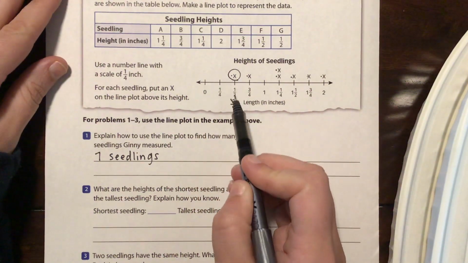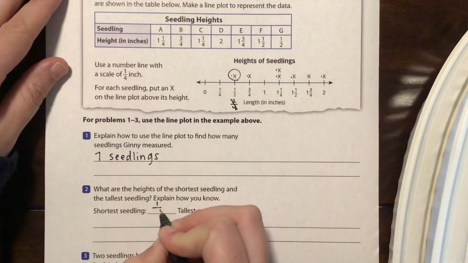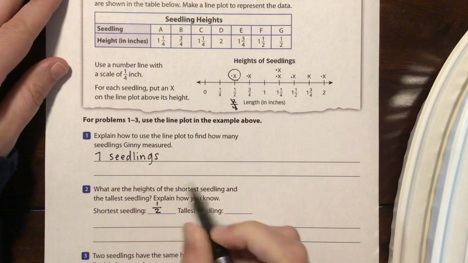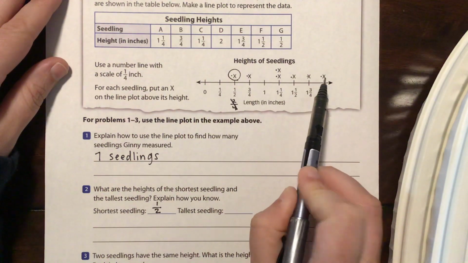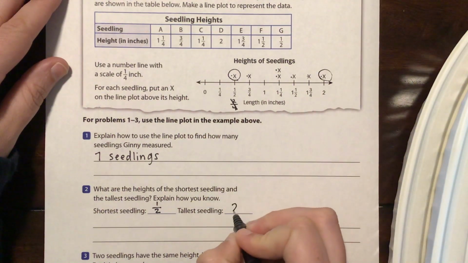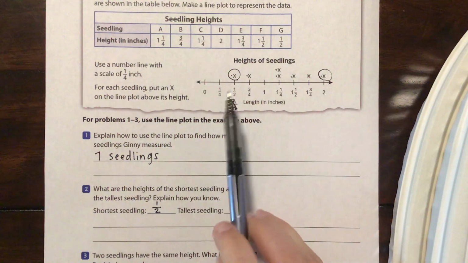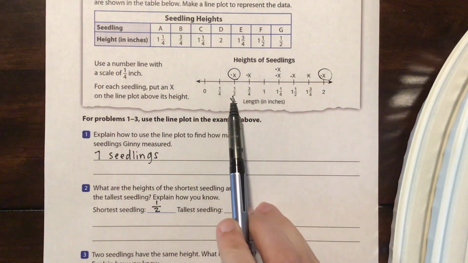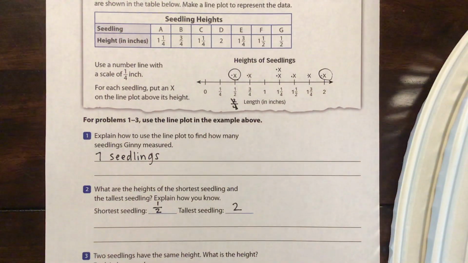So the shortest one is over 1/2. The shortest seedling is 1/2 of an inch. And then the tallest seedling would be at the other end, and in this case, that's at 2. So this marks the tallest seedling, which is 2 inches. And to explain how you know, you would explain what we just talked about, how the smallest seedling was over the 1/2 inch mark, and 1/4 is not the smallest or shortest because there are no seedlings that height.